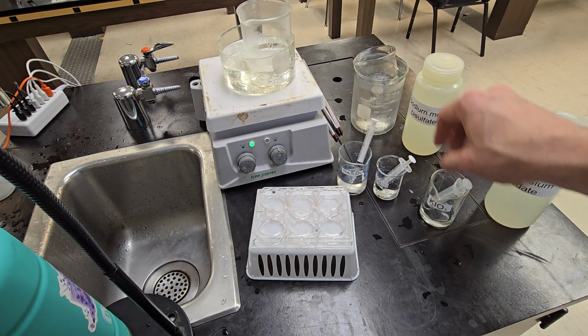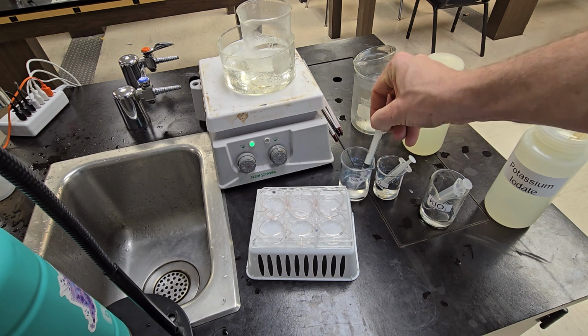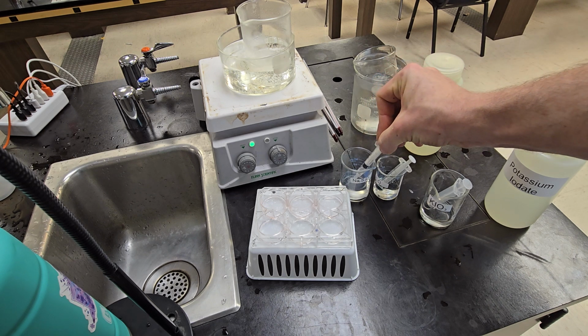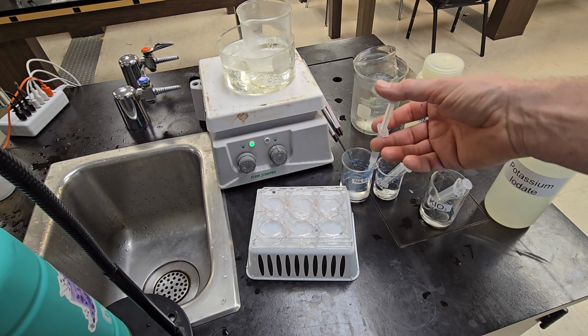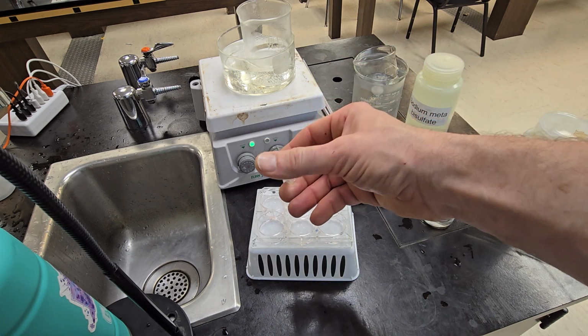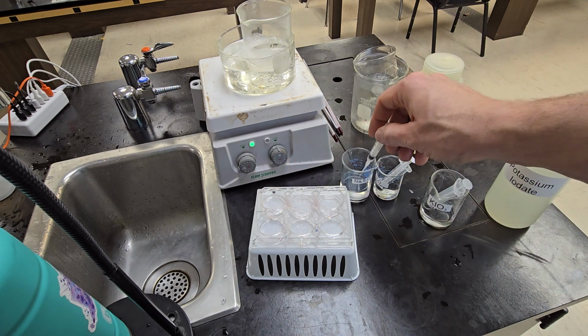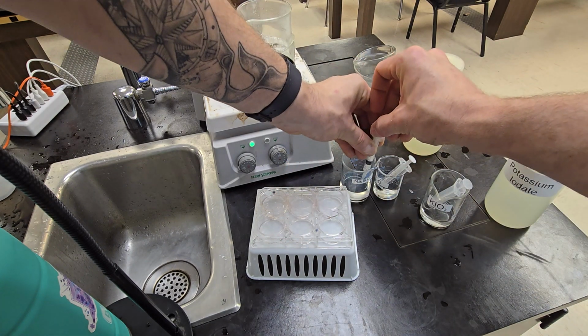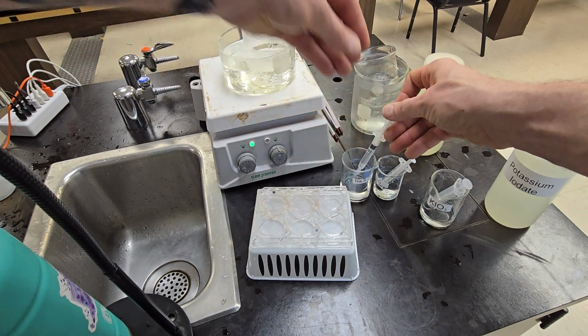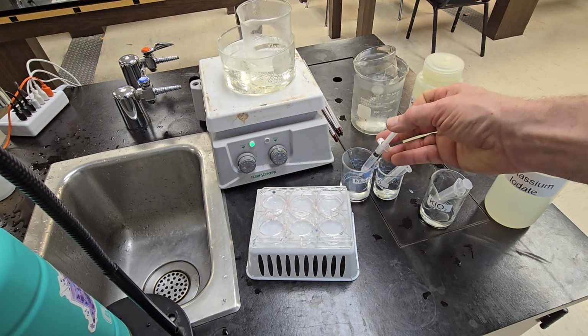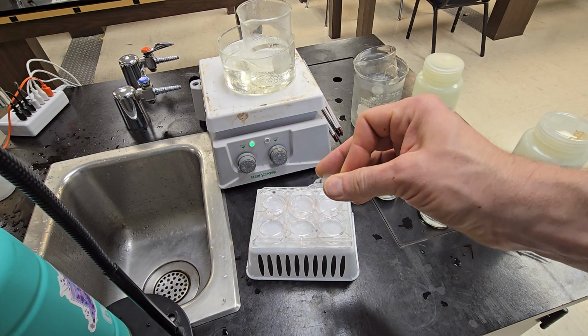I'm going to inoculate our 3 plates, each with 2 milliliters of sodium metabisulfate. Plate number 1. Plate number 2.